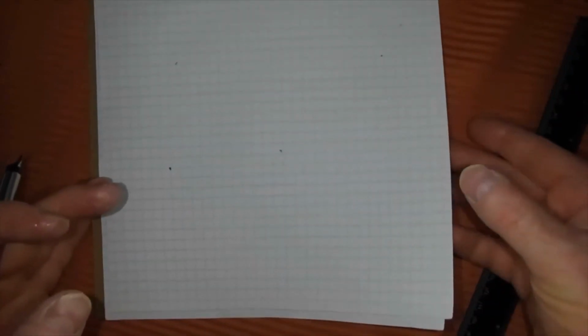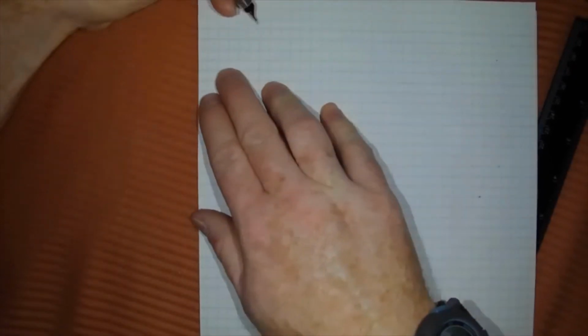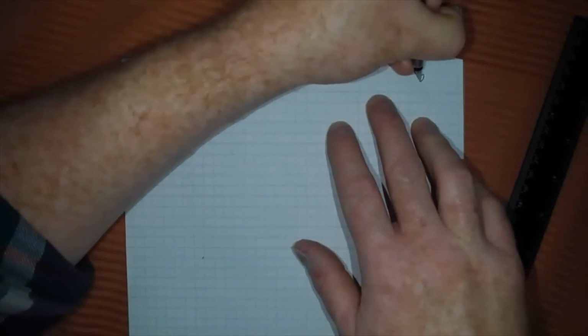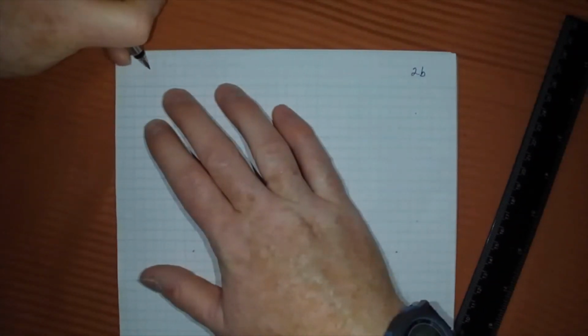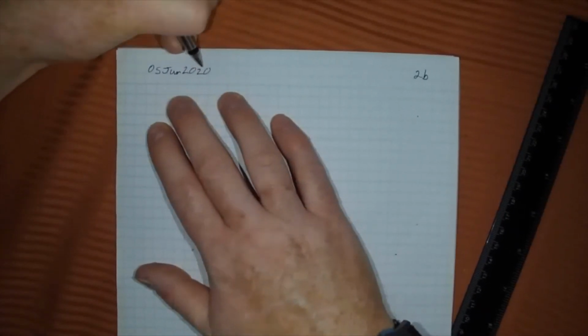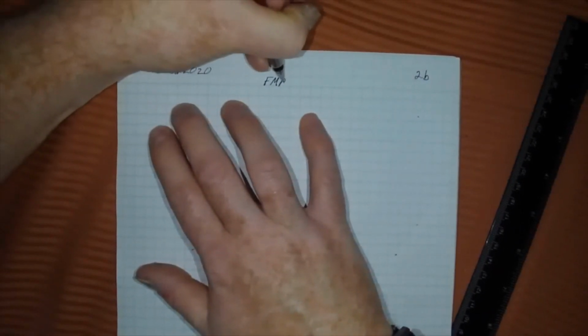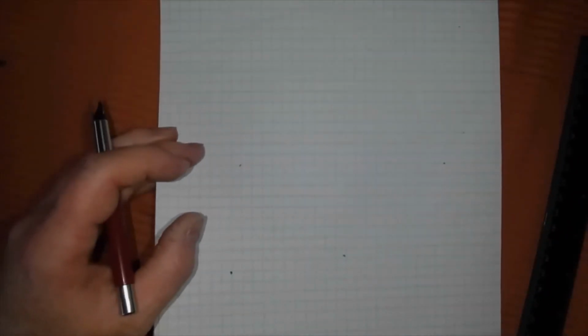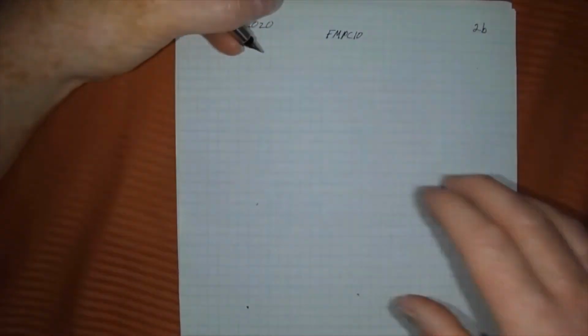Two more types of slope. I guess I'll name this 2b. Draw this line.